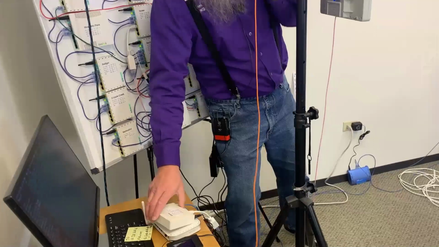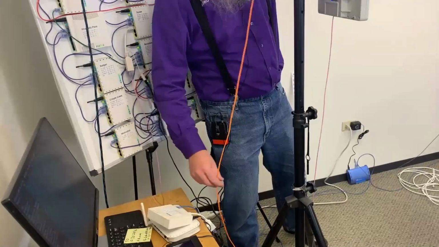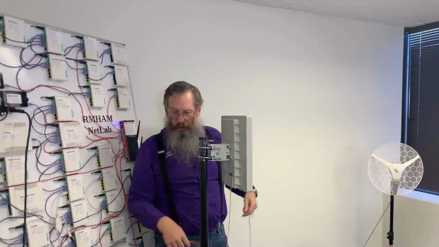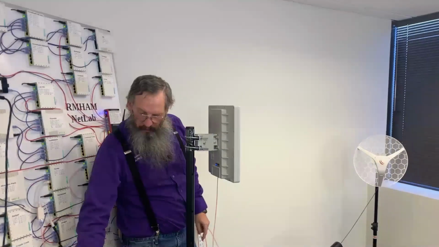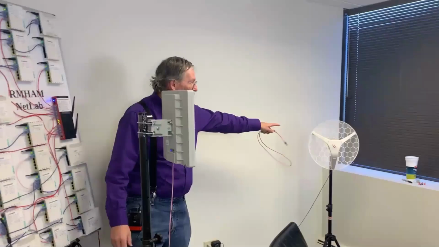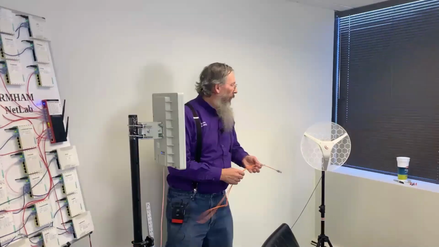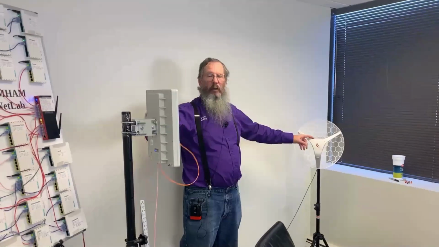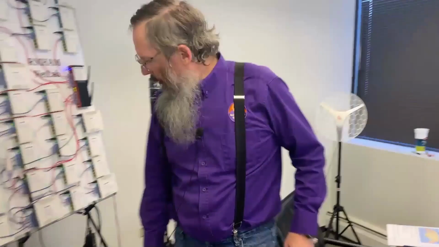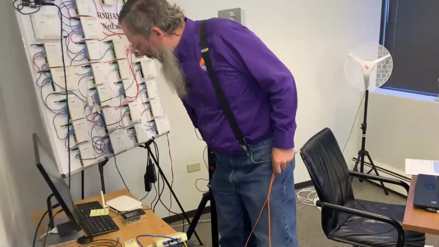So basically, I've turned this wire into the purple wire that runs to this device. This device connects via RF to microwave to this device. And then the pink wire runs back into SQA.